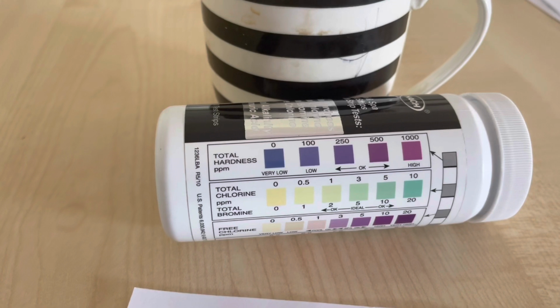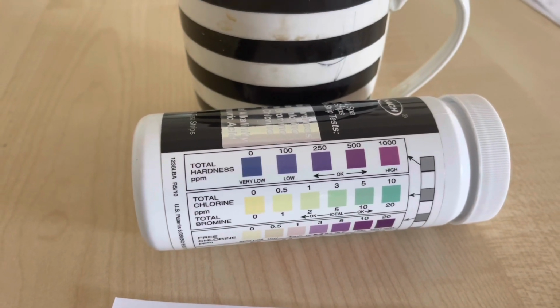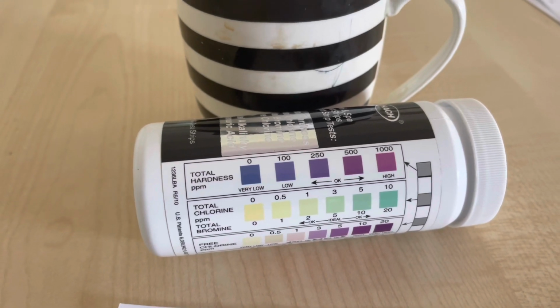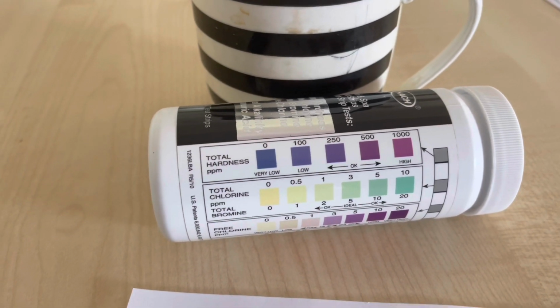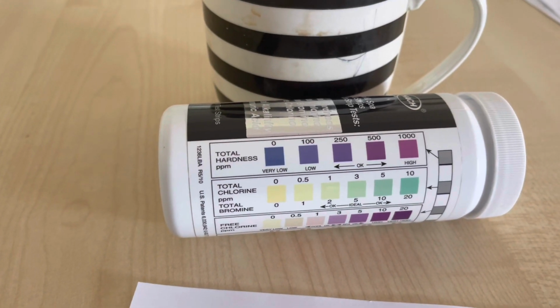To decrease the hardness of the water, obviously you need to add soft water. That's the only real trick to it. If the hardness needs to be increased, then you can get a calcium increaser. The trick to that is to add it slowly.